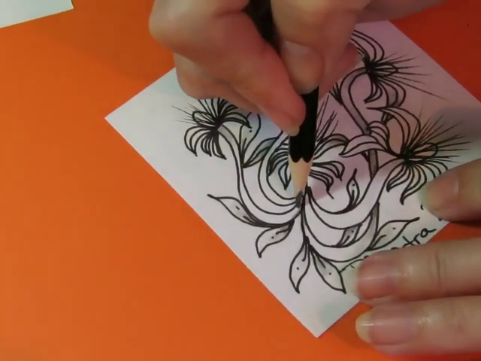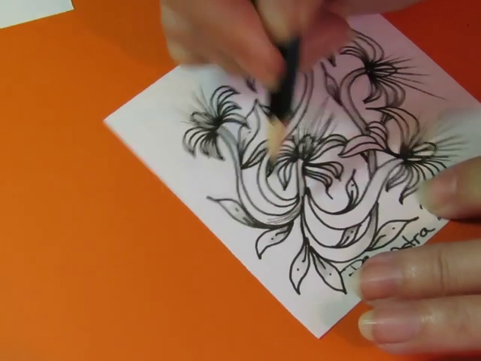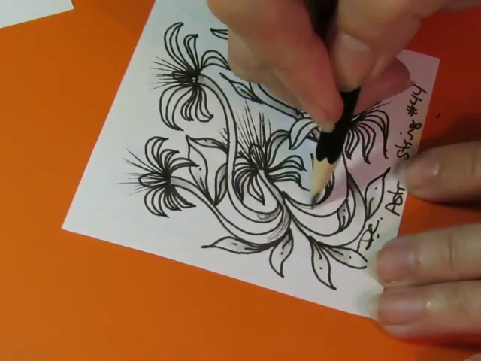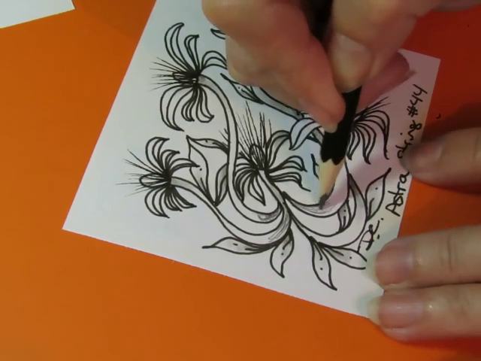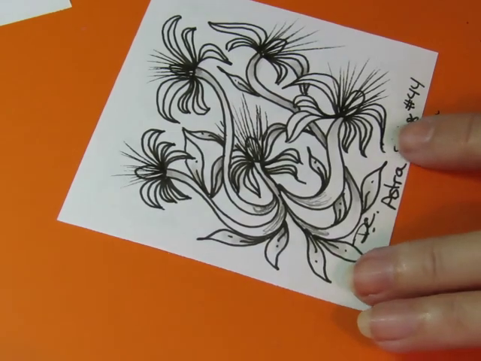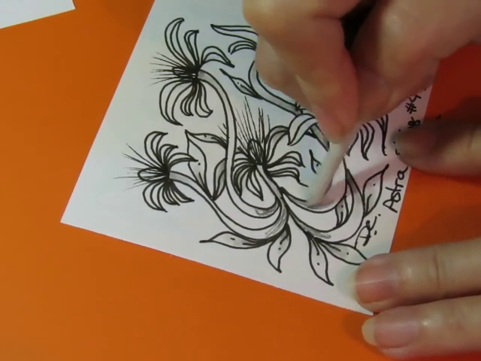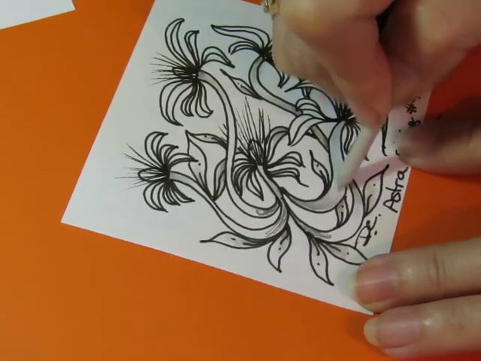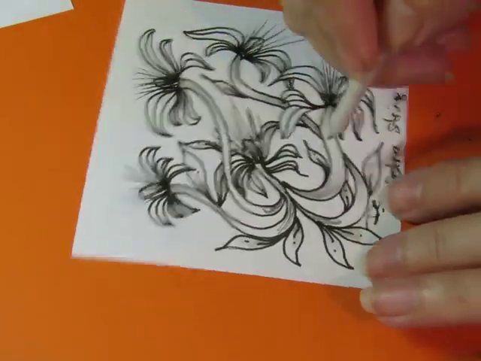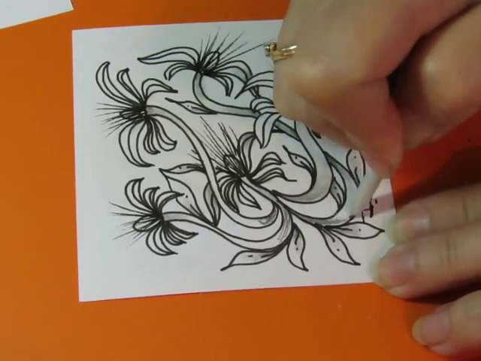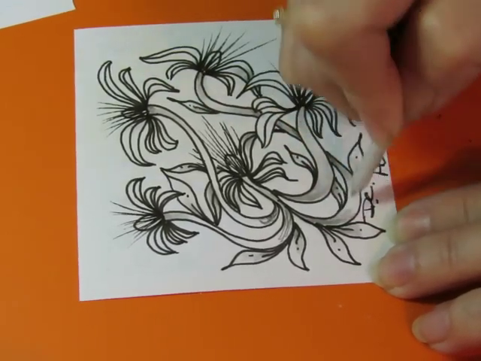I think I want to put some here on this curve. I usually start with where it overlaps and then add from there, based on where I think light and shadow should be, like in real life, or where I just feel like it needs a little bit of shading.